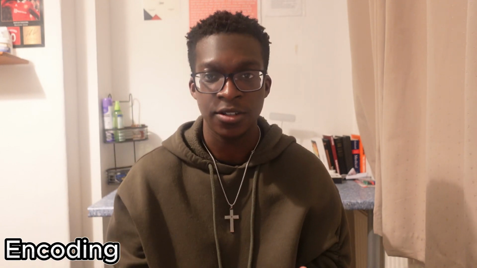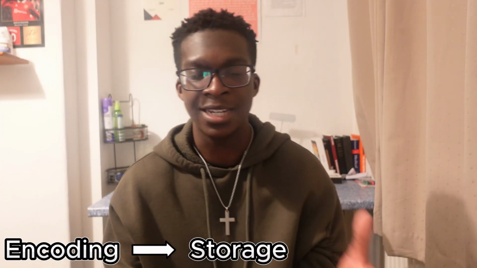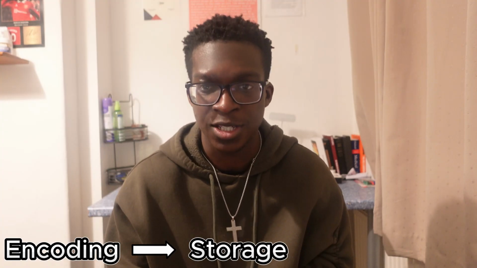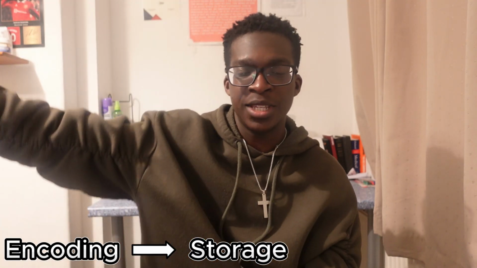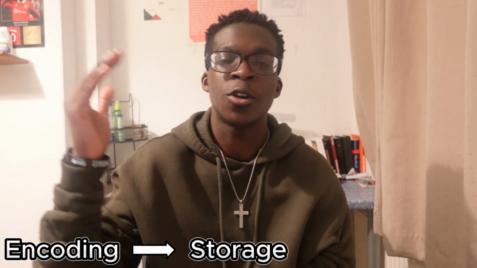After we've encoded, right, we've formed a memory from the information we got, then we need to decide: are we putting this into short-term or long-term memory? Short-term obviously lasts less. With long-term, you're going to have that memory for a very, very long time. And then after that, we need to talk about retrieval.